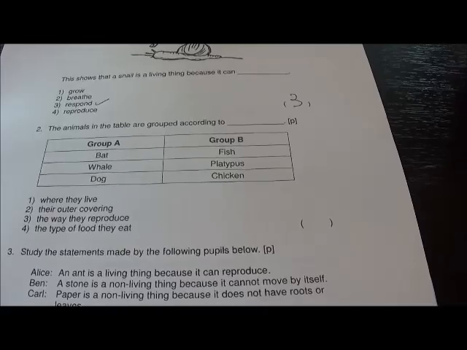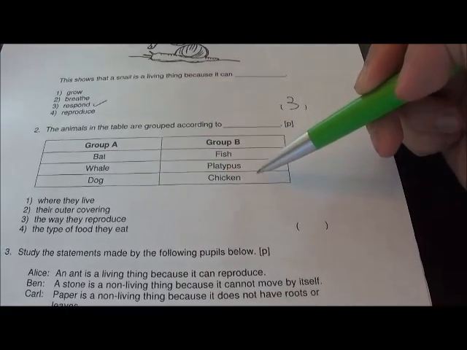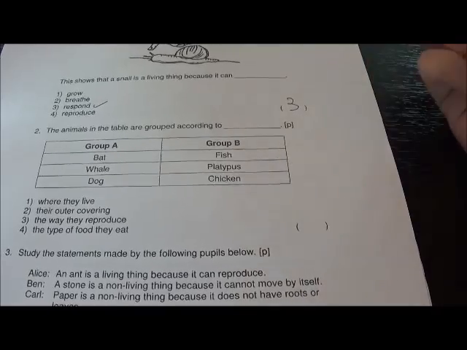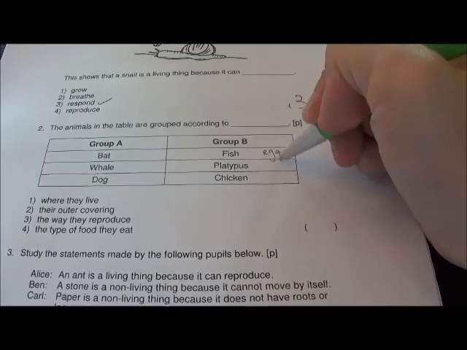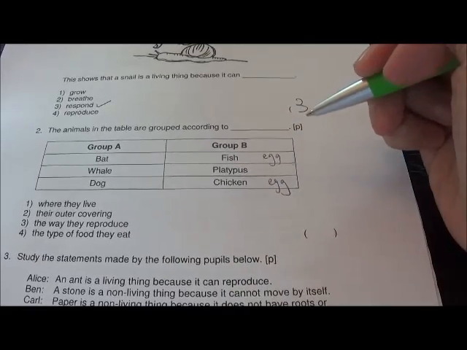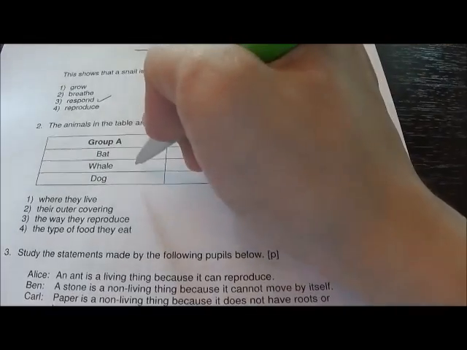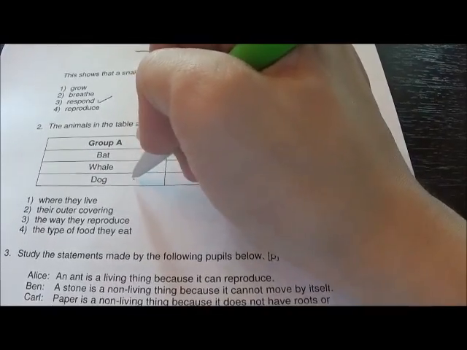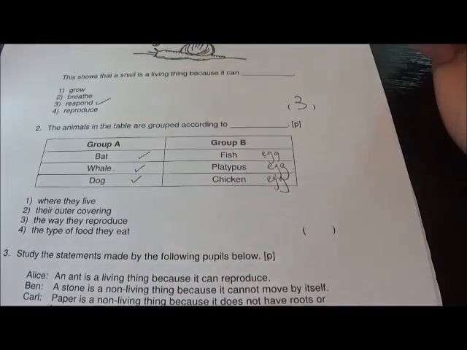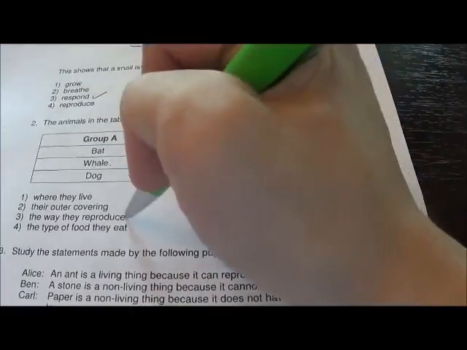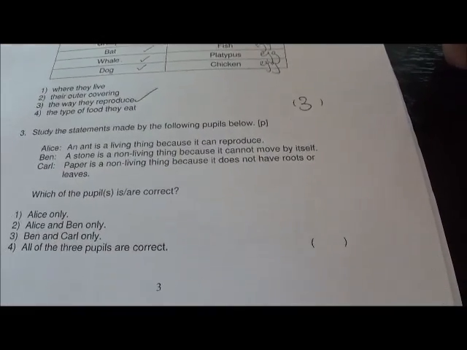Okay, question 2. The animals in the table are grouped according to... we've got bat, whale, dog, fish, platypus, and chicken. If you notice, fish and chicken lay eggs, and we learned that platypus is the only mammal that lays eggs also. So this is by eggs, while whale and dog give birth alive. Whale is also alive because whale is a mammal. Bat also gives birth alive. So it's the way they reproduce. The answer is 3.